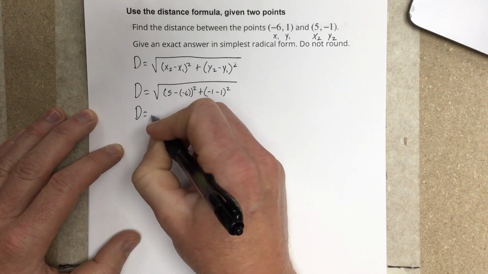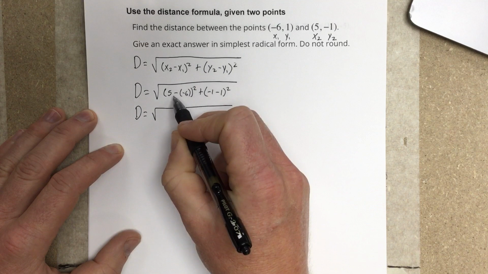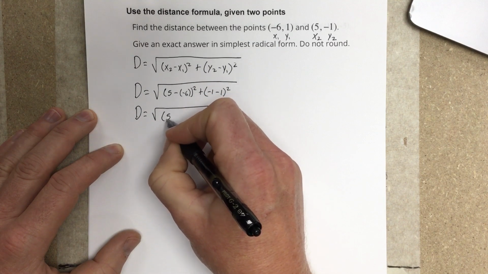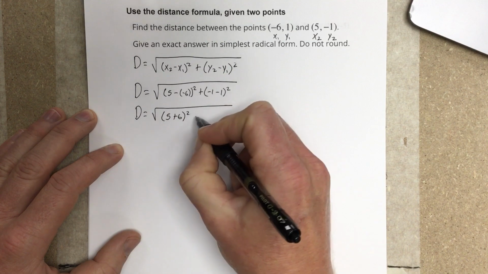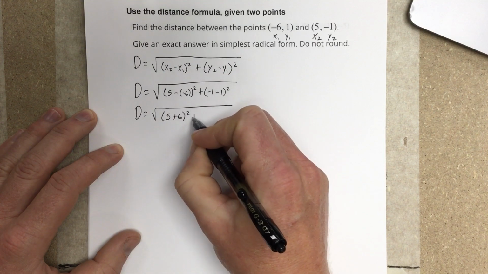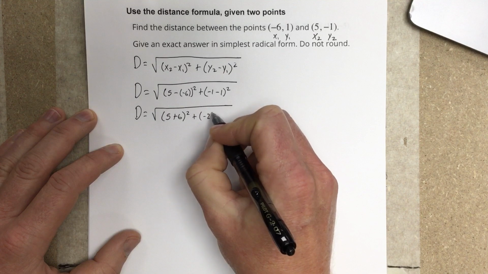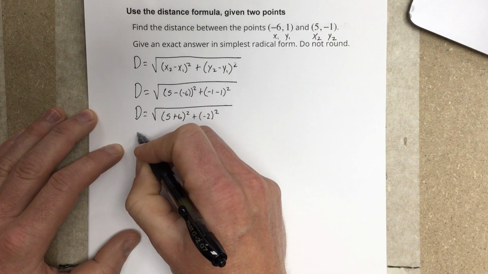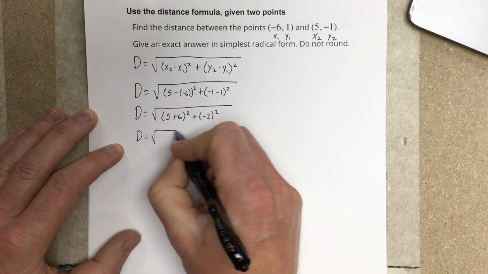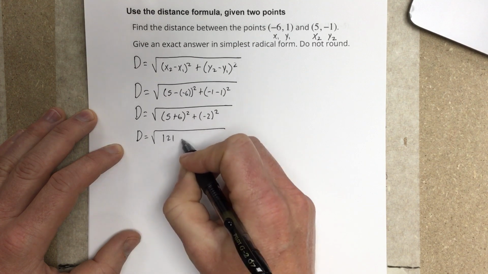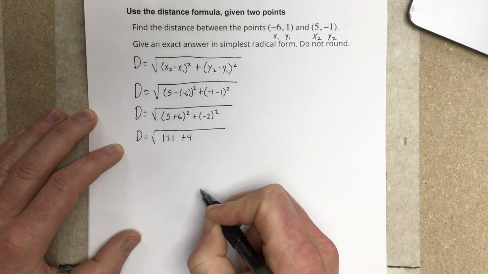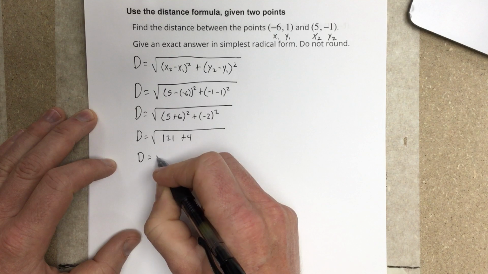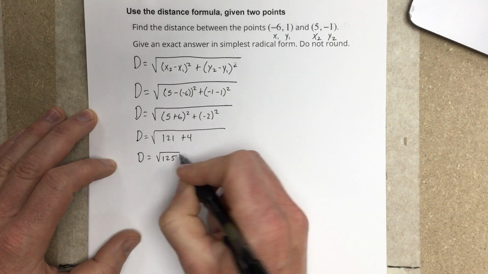So the distance then would be the root of, this will end up being 11, 5 plus 6, so we can write that here, 5 plus 6 squared. And this would be -2, so plus -2 squared. When I square the 11, I get 121. So I've got 121 here, plus 4. So I end up with the distance formula being the root of 125.